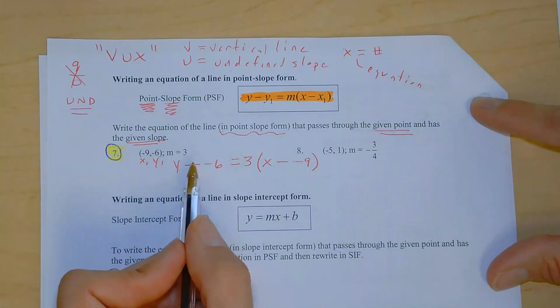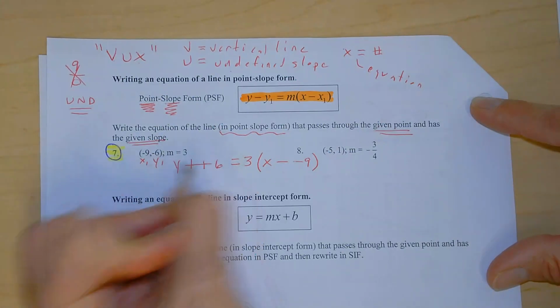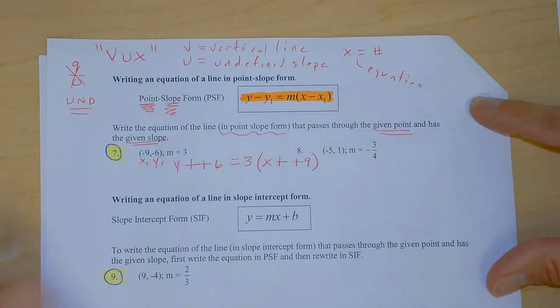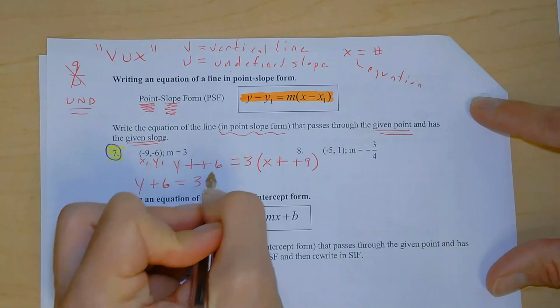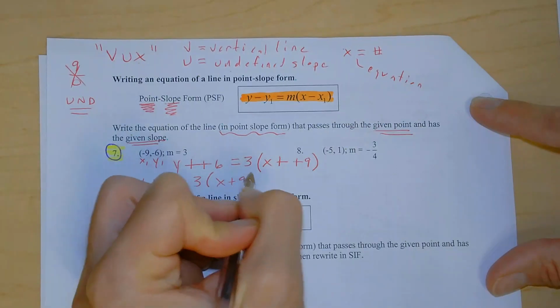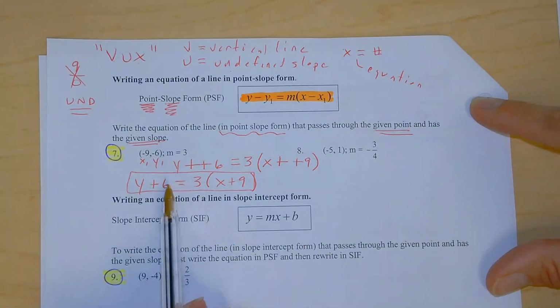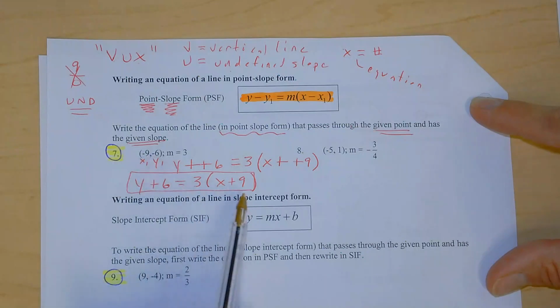Now, when I see that I get a minus a negative, then I know that I'm going to change these to plus positives. So that will change to a plus positive, and that will change to a plus positive. So my final answer would be y plus 6 equals 3, parentheses, x plus 9. Keep in mind that when you write point slope, whatever the sign was on the point coordinates, they're going to flip when you put them in.